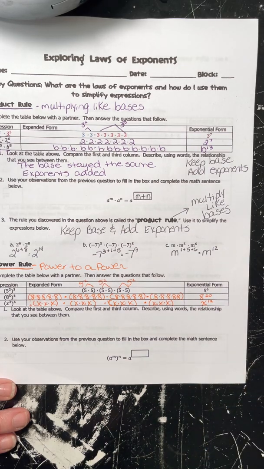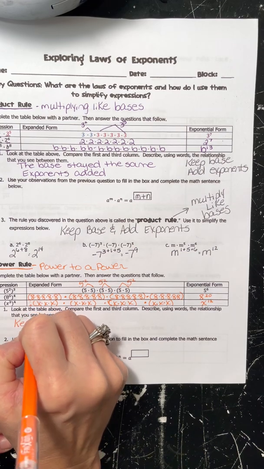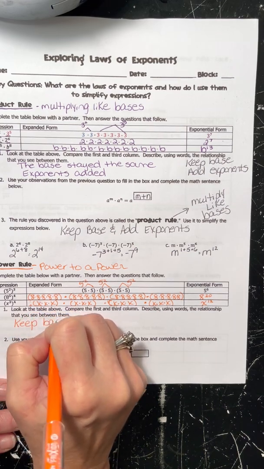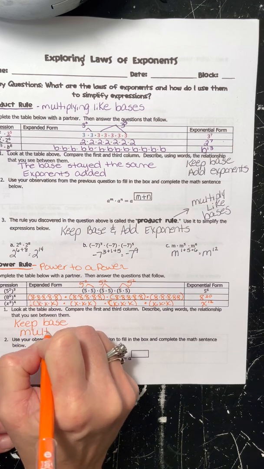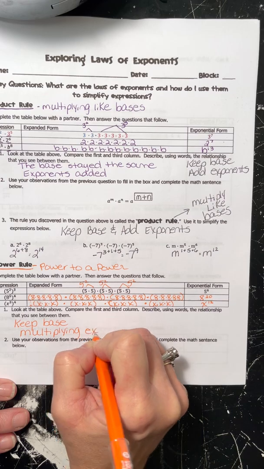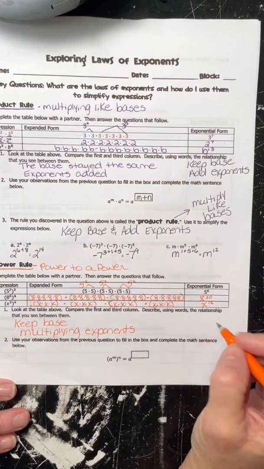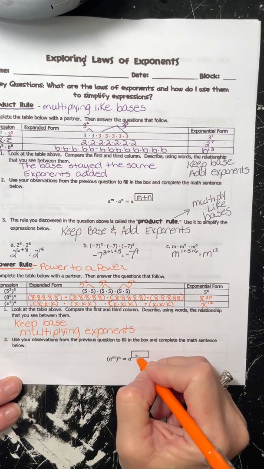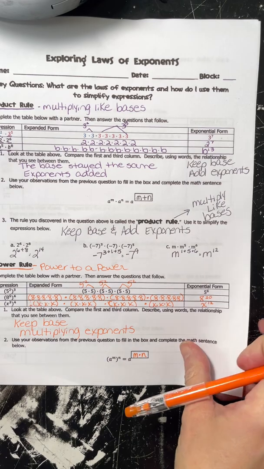So what is this? What's happening here? We are keeping the base and multiplying the exponents. So here this would be a to the m times n. Right.